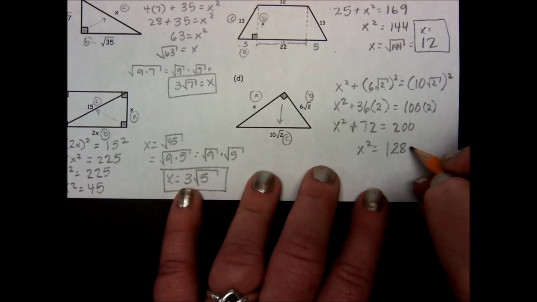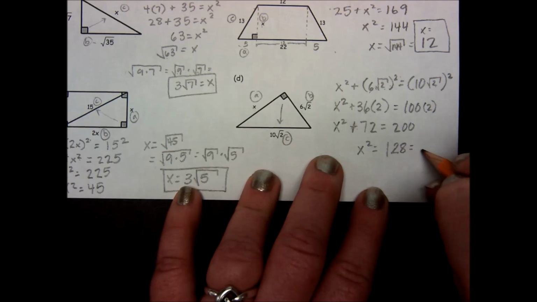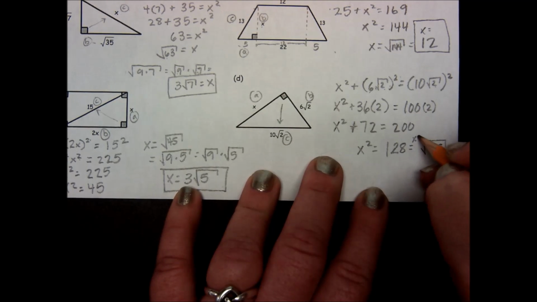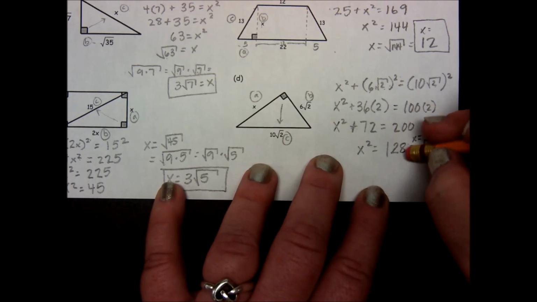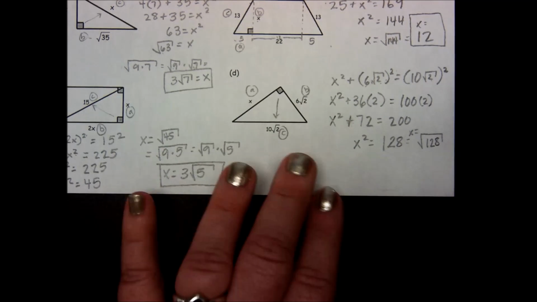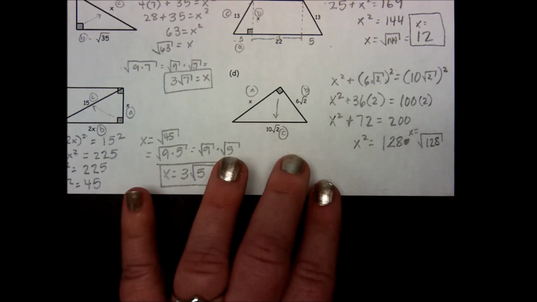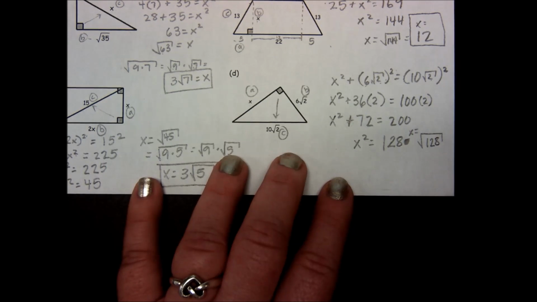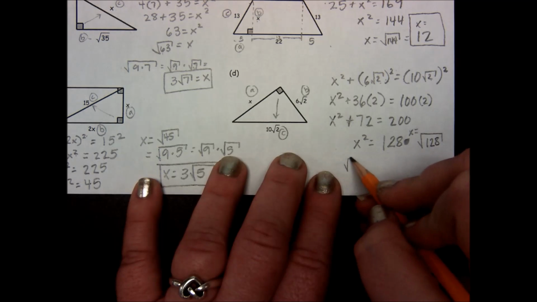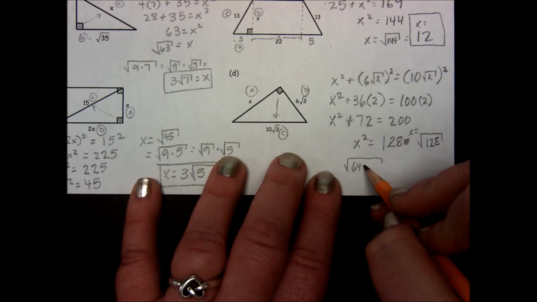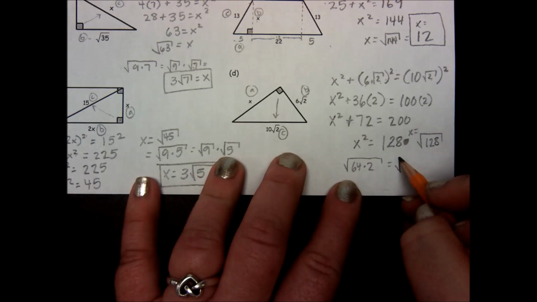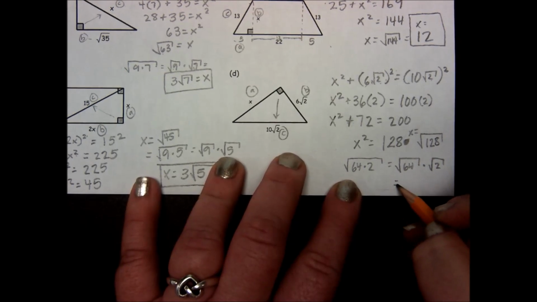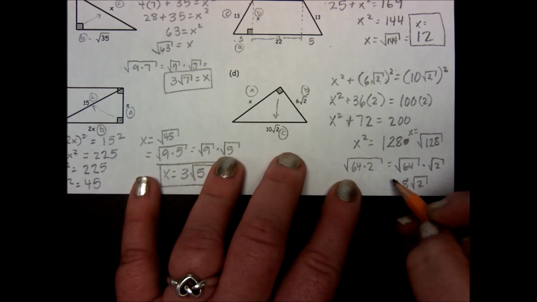And then x would equal the square root of 128. And then I know I have to simplify the square root of 128. So that's the same thing as, let's see, 64 times 2. And I know that the square root of 64 is 8, so it'd be 8 square root of 2.